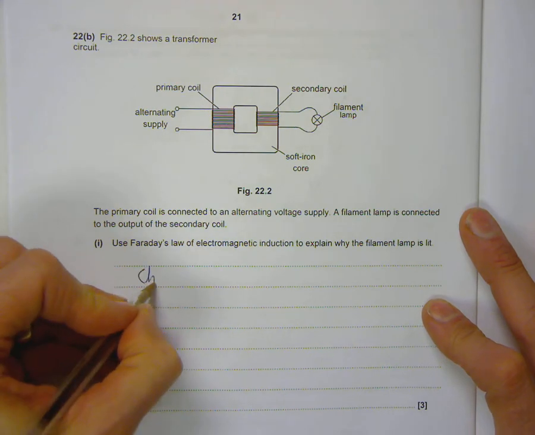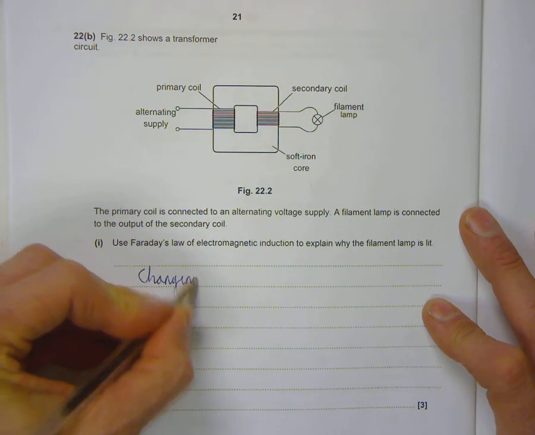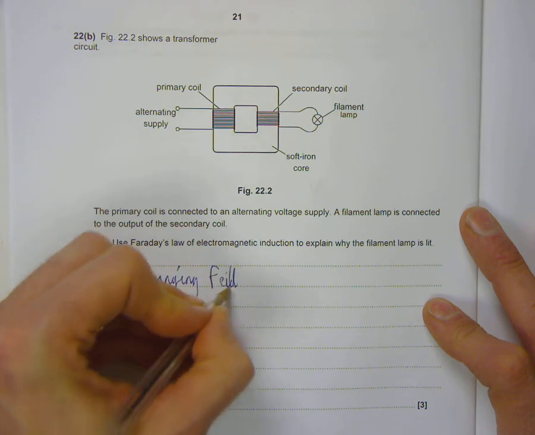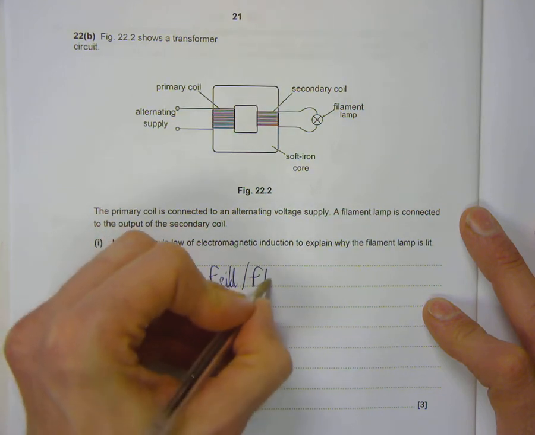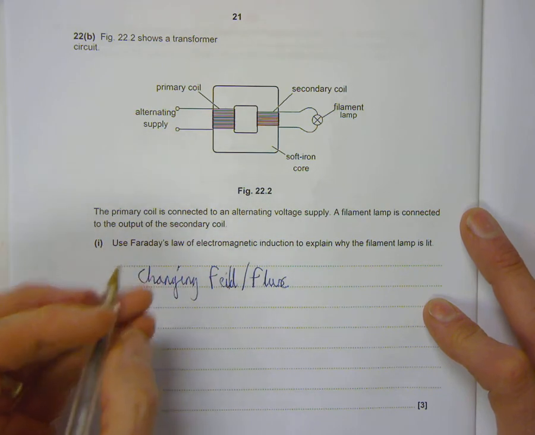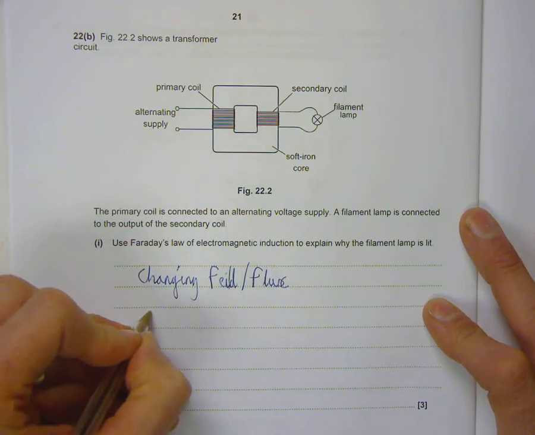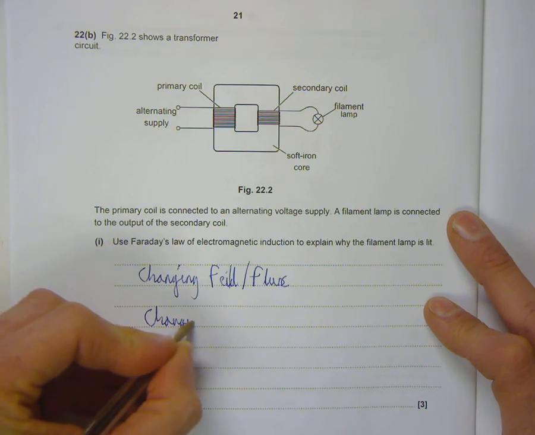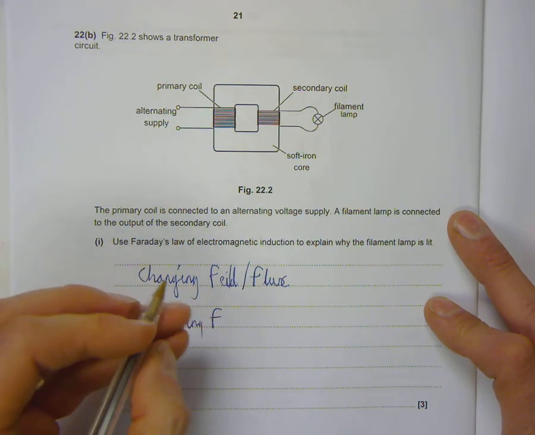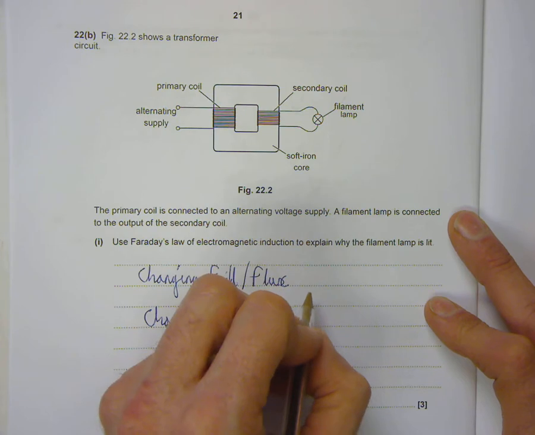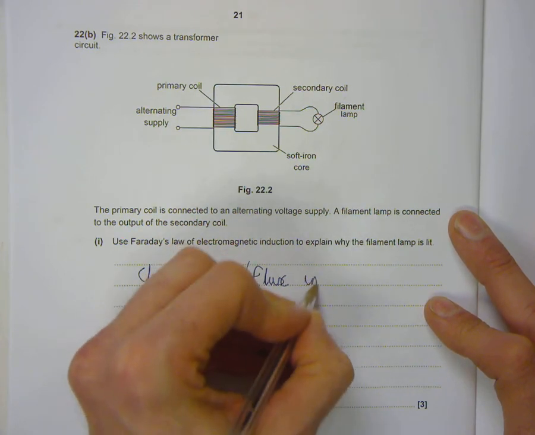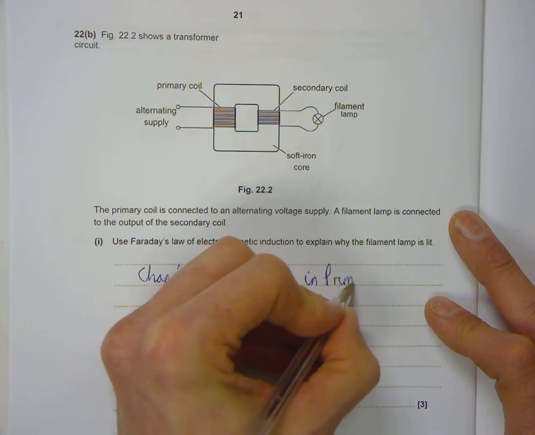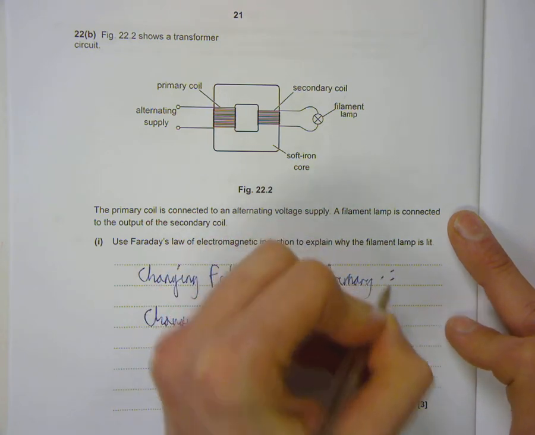There's a changing magnetic field, or flux would be even better. Secondly, the changing flux, I guess, this is in the primary coil, and therefore in the core.